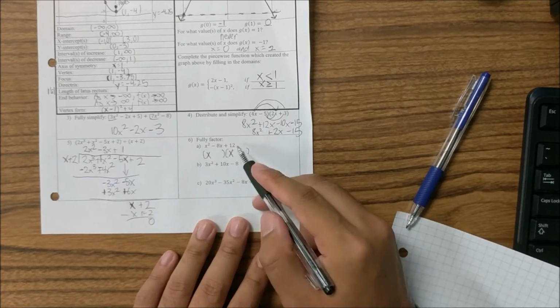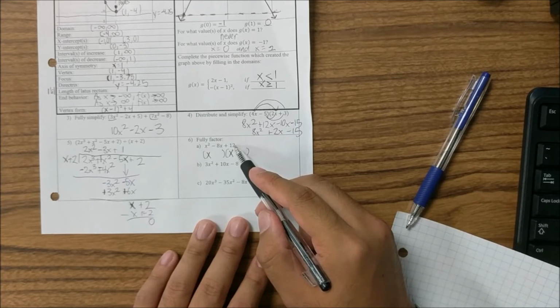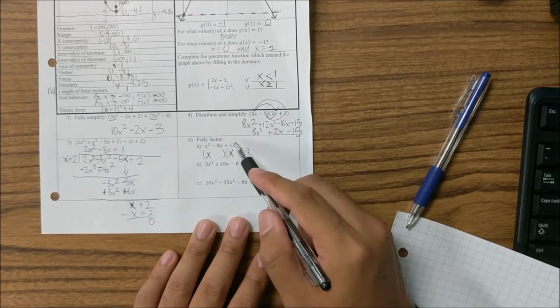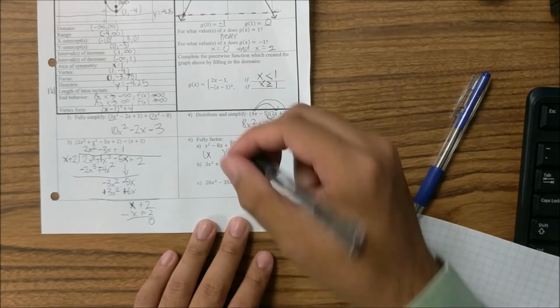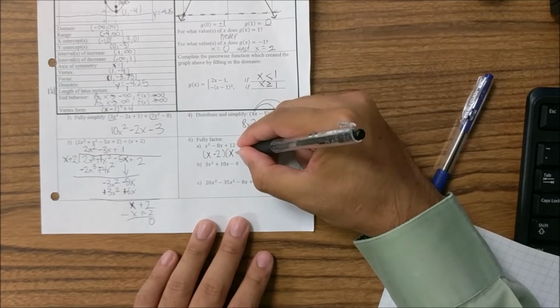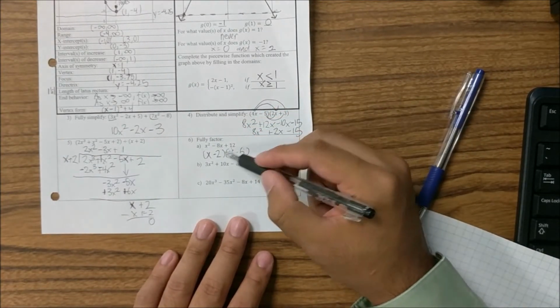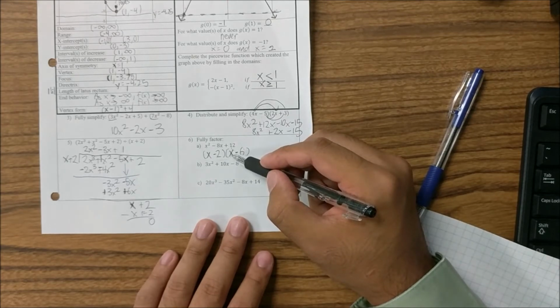So to get to 12, I could do negative 1 times negative 12, but those won't add to negative 8. I could do 2 and 6, and that looks like it'll work. Okay, so I can always double check. x squared minus 6x minus another 2x is now minus 8x plus 12.